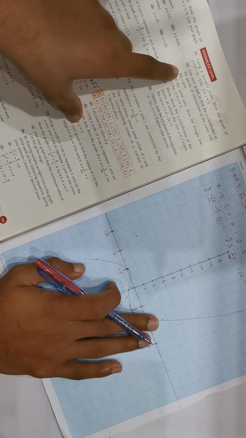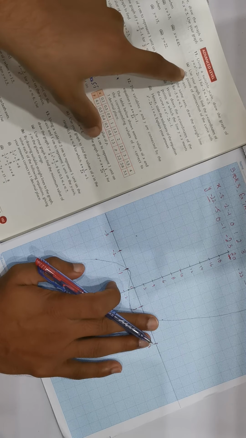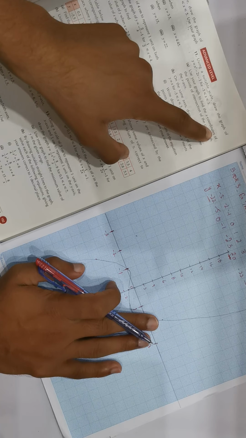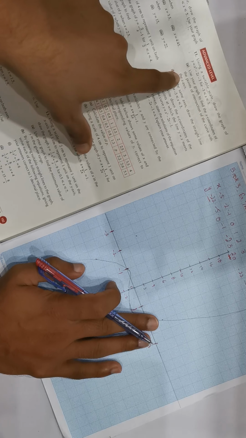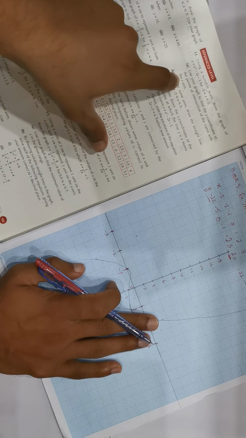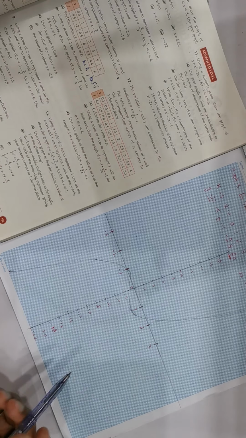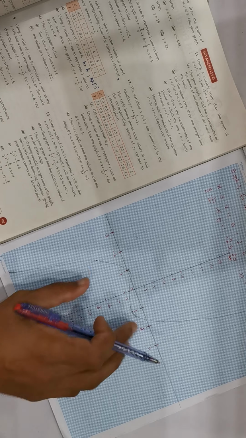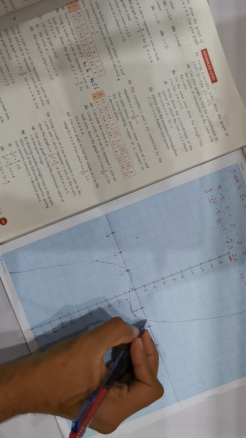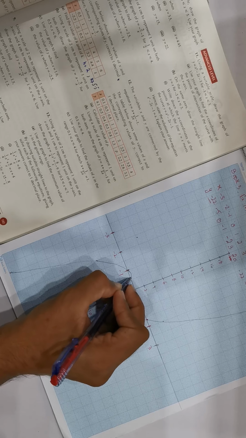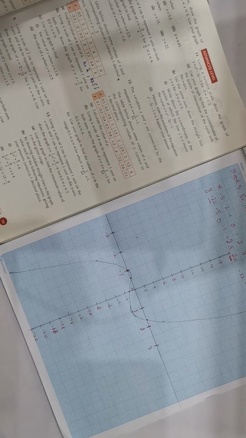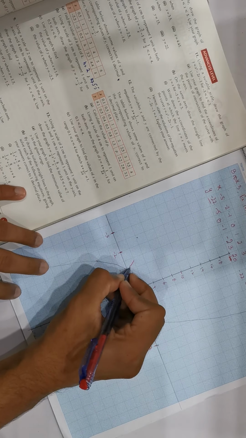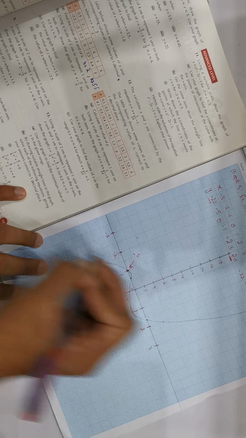Now let's talk about the A part. He says use your graph to find the x coordinates of the points of intersection of the curve with the x-axis. Now we need to see what are the points where our curve is intersecting with the x-axis. This is one point, this is the other point, and this is the other point. Now one point is for sure where x is equal to 0, that is minus 1. This point is minus 1.